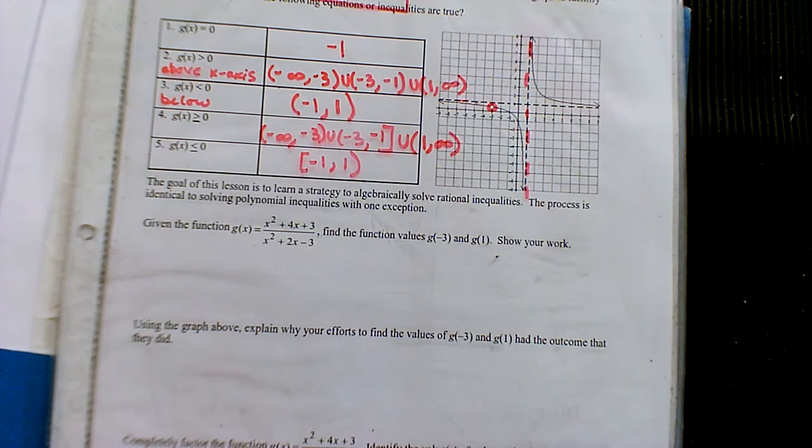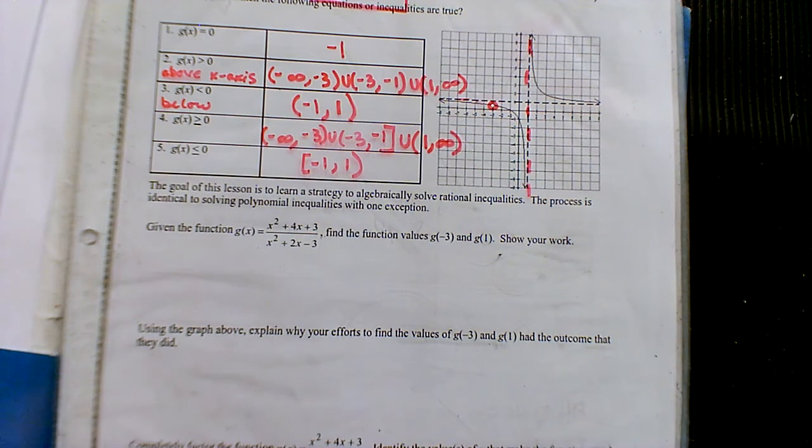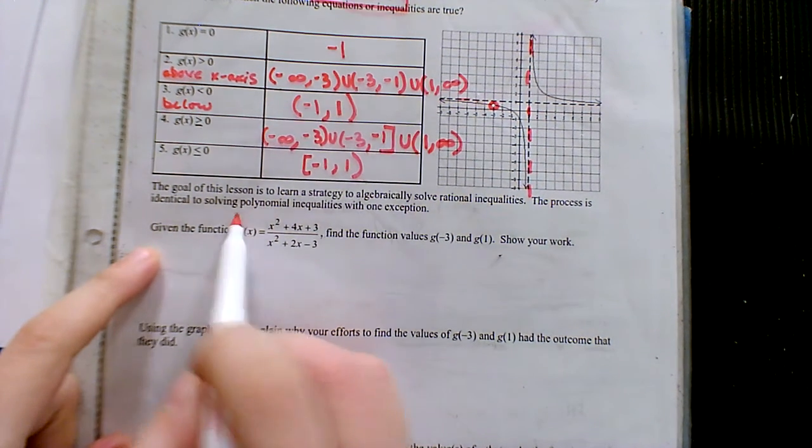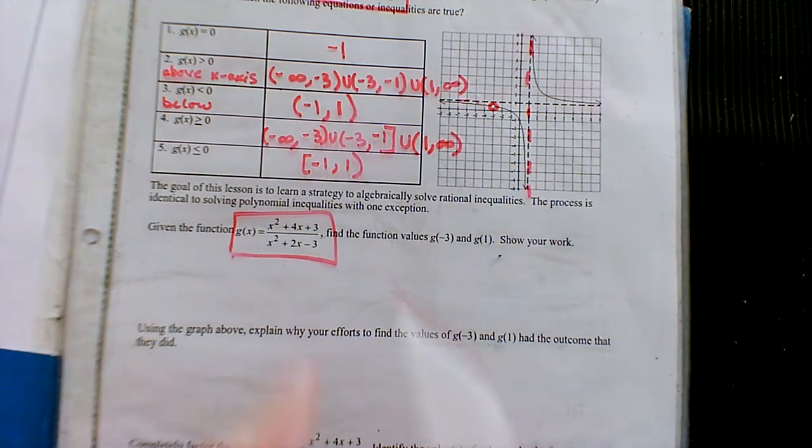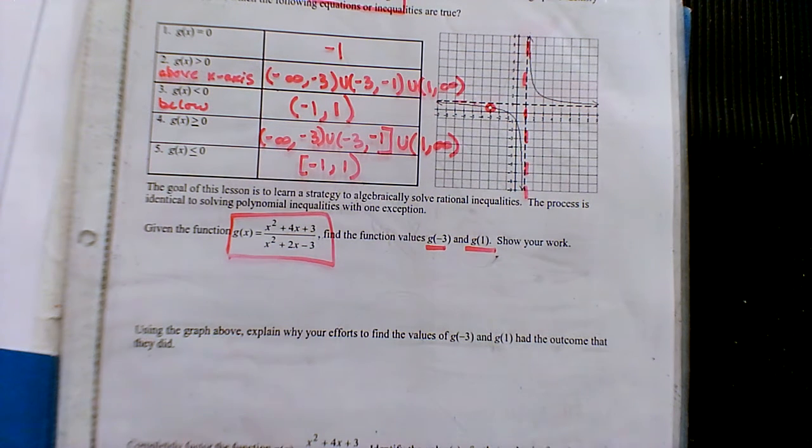So let's see if we can kind of pinpoint some other different properties or characteristics about this graph. Given the function, okay, the same one that they gave us at the top, find these function values. Do you guys think you can do that fairly quickly? If you plug in -3, see what you get. If you plug in 1, see what you get.